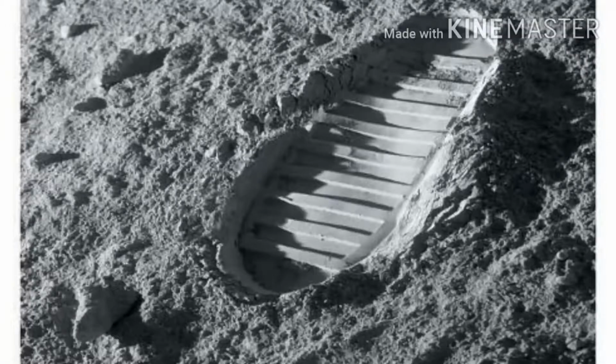And kids, you know, the footprints of astronauts who walked on the moon have not been erased till today. You know why? Yes, because there is no air to remove them.